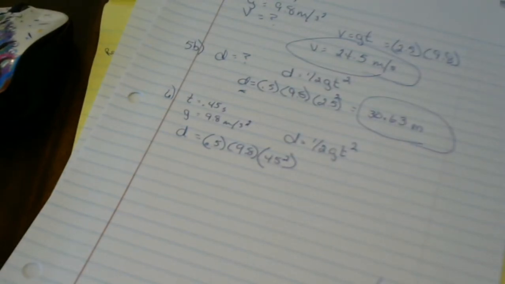And that is going to be 45 seconds squared. Okay, and then you have times 9.8 times 0.5.